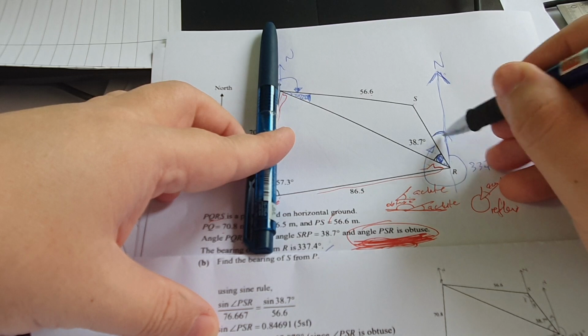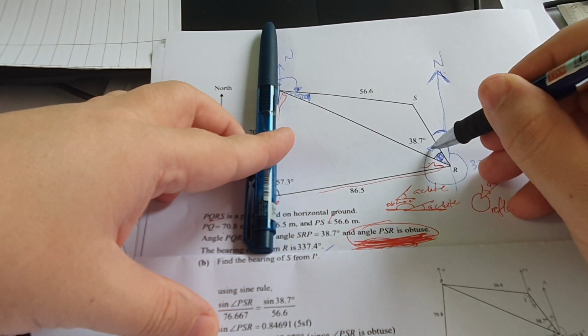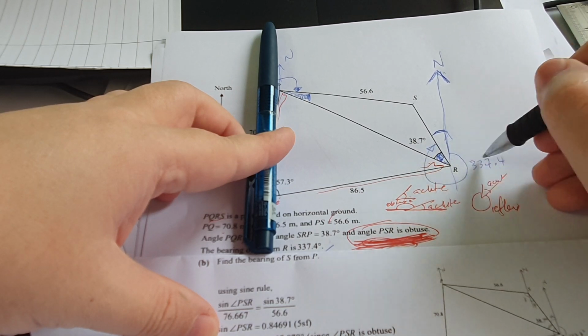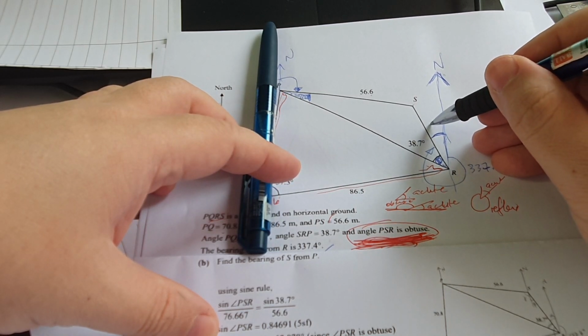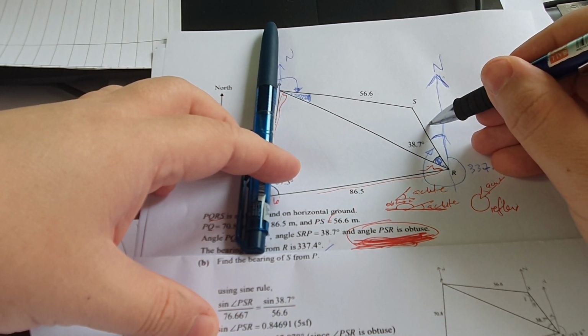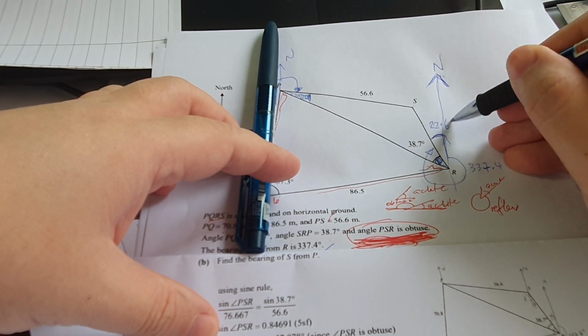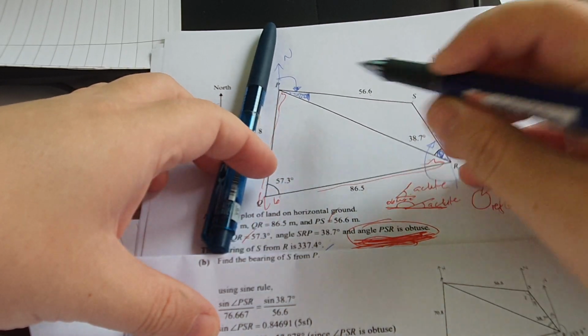Can I find this? Yes, because the whole round is 360, and this is 337.4, so this must be 22.6. So I know this and this, I just need to find this.